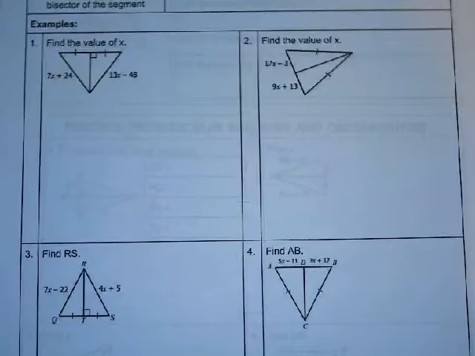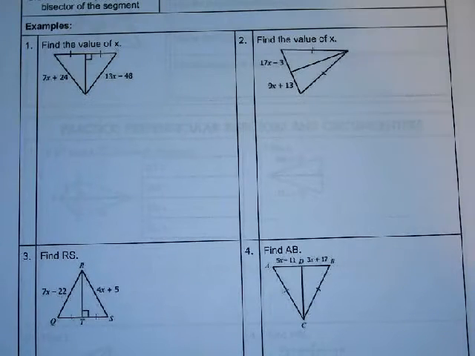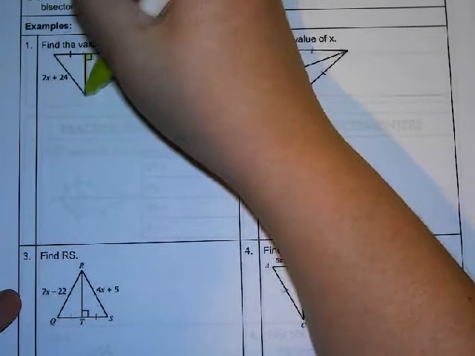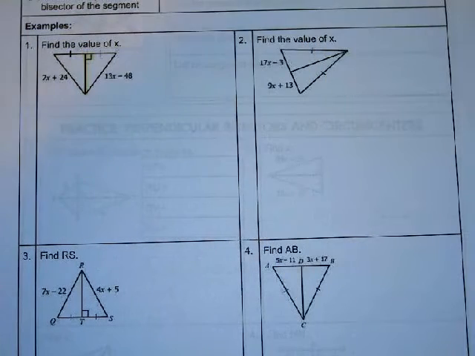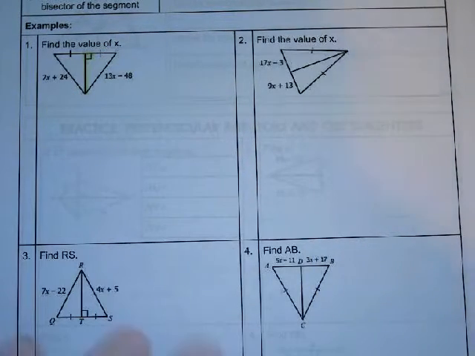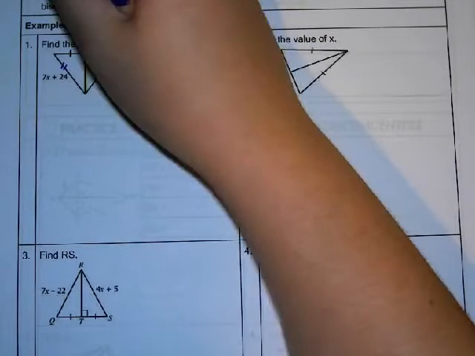So here is my first example. If I'm finding the value of x, here is my perpendicular bisector. These two segments are congruent, so that means these two segments are congruent.